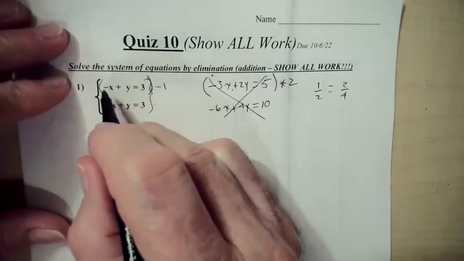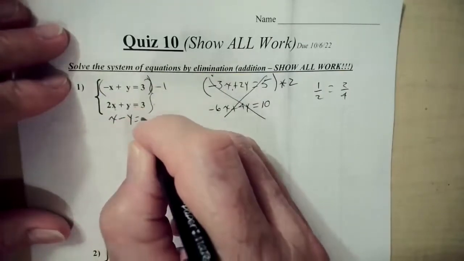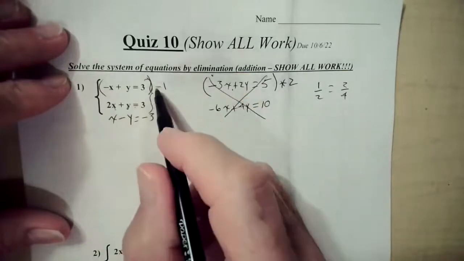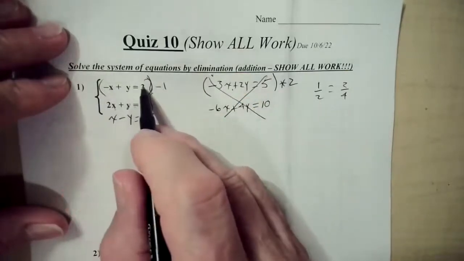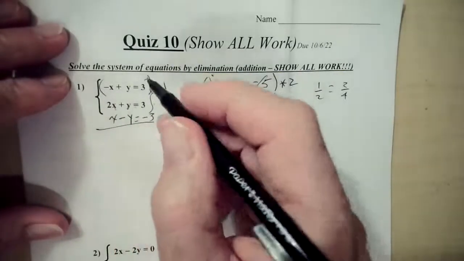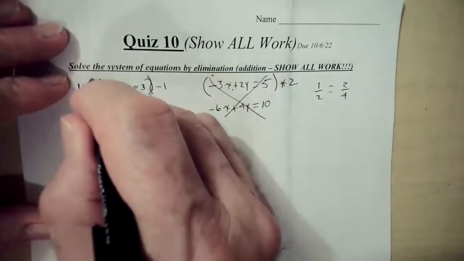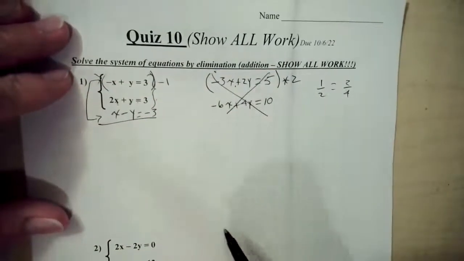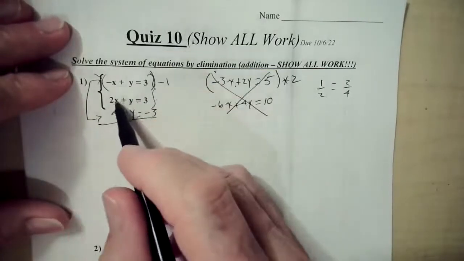We get x, negative 1 times negative x is a positive x, minus y equals negative 3. Whatever you're multiplying by, you have to do the whole equation, not just one side or the other. Now this equation is the same as that. It just looks different. We're going to add these two equations together.